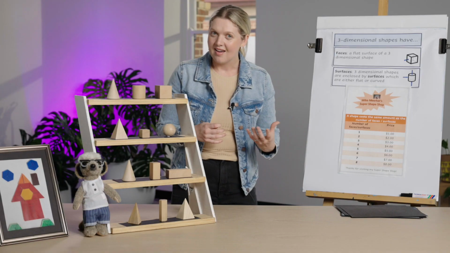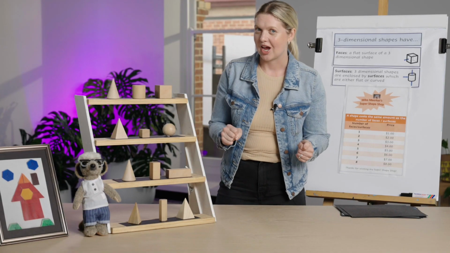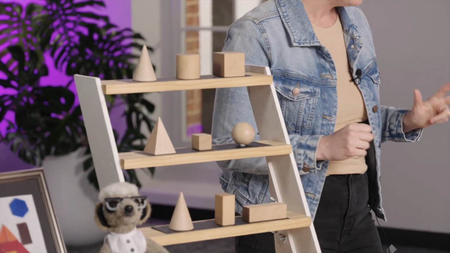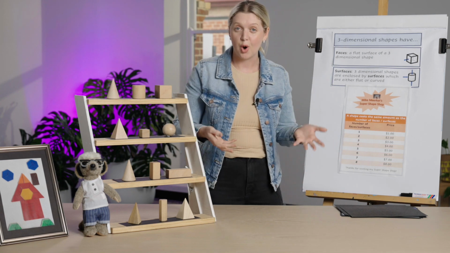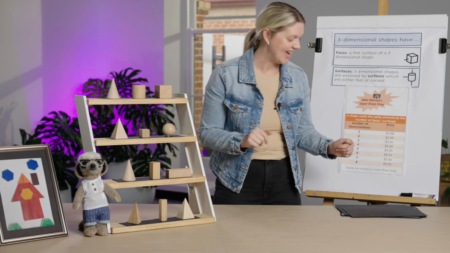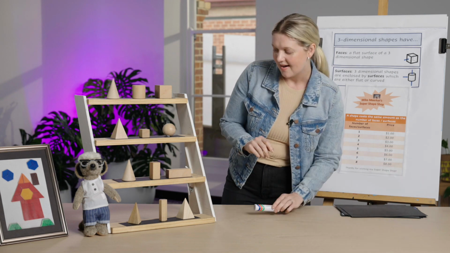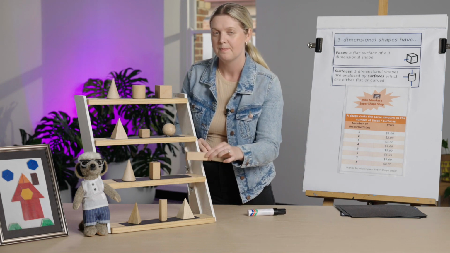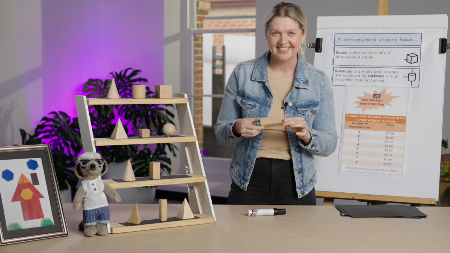Now, I'm going to go shopping at the shape shop and I'm going to choose 3 shapes. I'd like to find out how much it would cost, or the total, for these 3 shapes. Can you help? Fantastic. I'm going to choose this one. Do you know the name of this one?